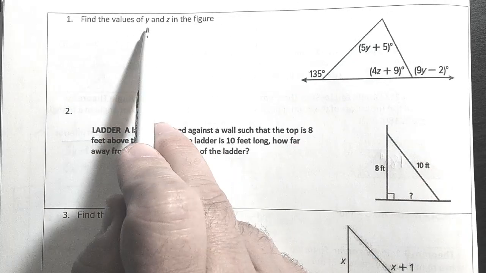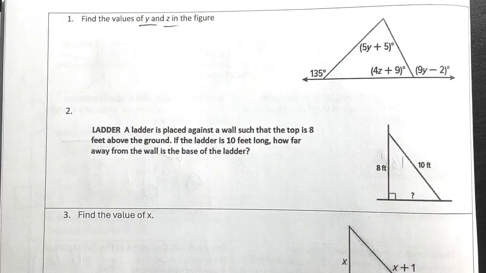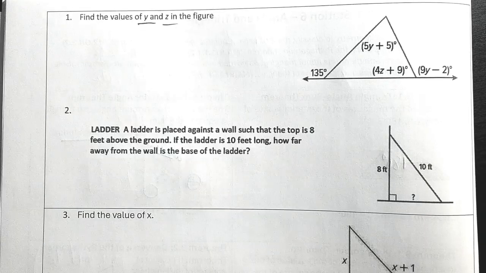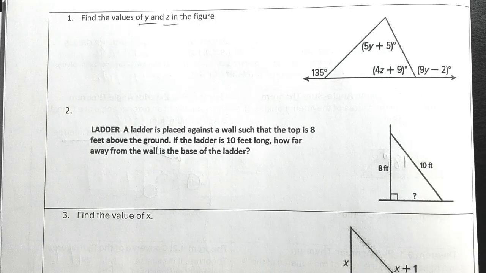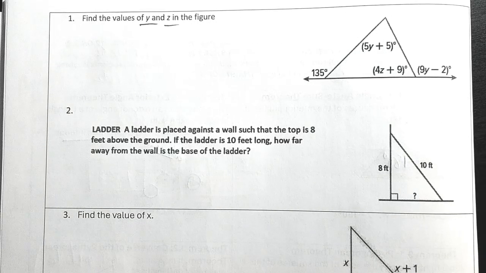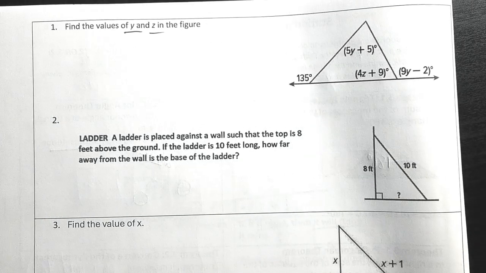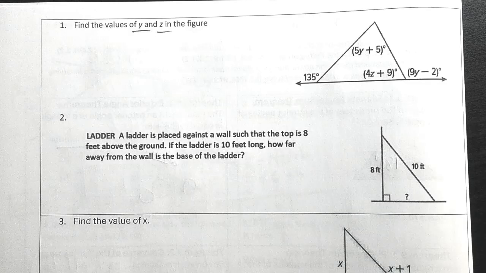All right, so number 1. Find the values of y and z in the figure. My folks hopefully have listened to me long enough to know that you can't find more than one variable at a time. So there's always, I told you guys, a lot of puzzles. This is one of those.